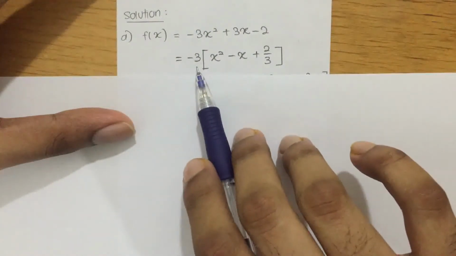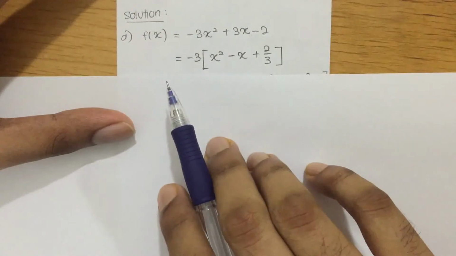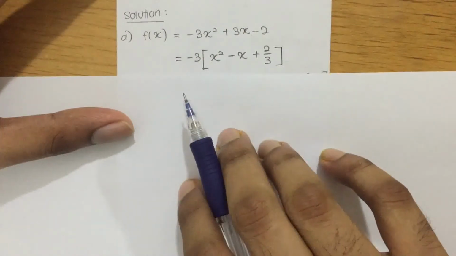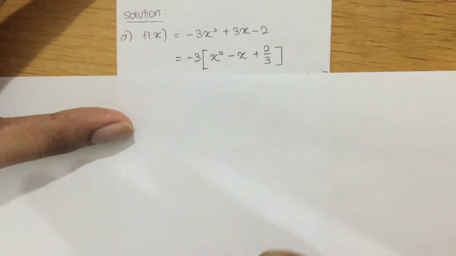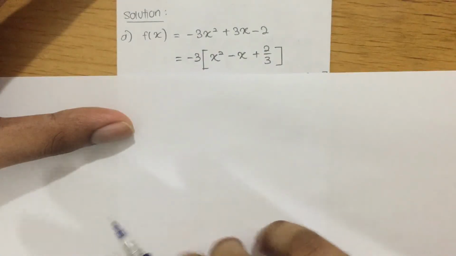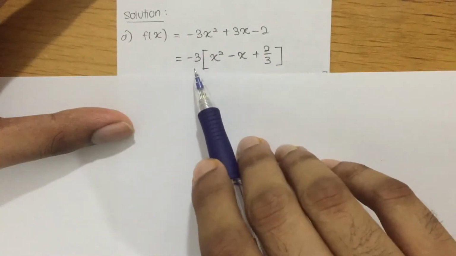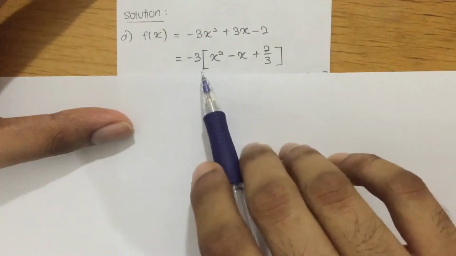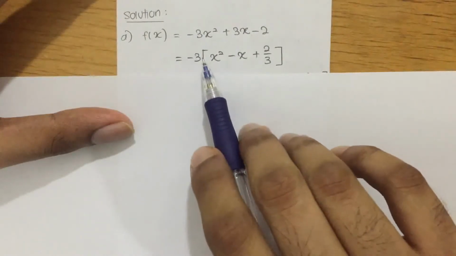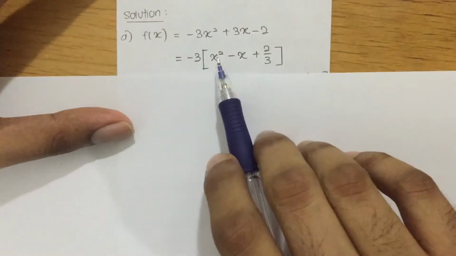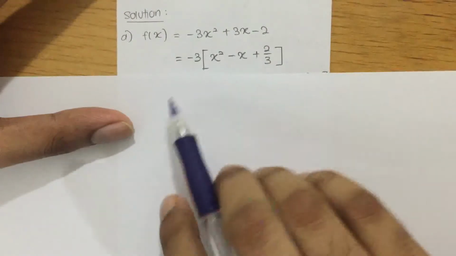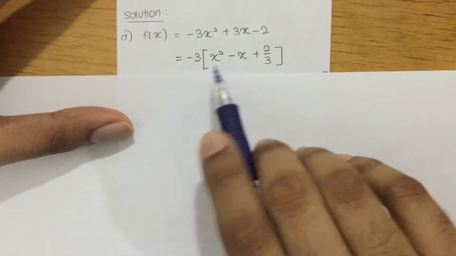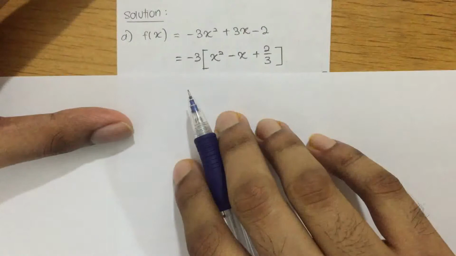You divide the whole quadratic equation by negative 3. That is the main step, because in the following step we're going to apply the completing the square method. So you divide the whole equation by negative 3, or to be more precise, you factor it out, and you put in a square bracket: x squared minus x plus 2 over 3. Let us continue to the next step.